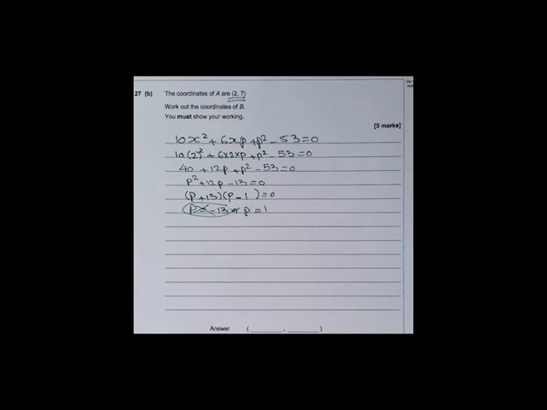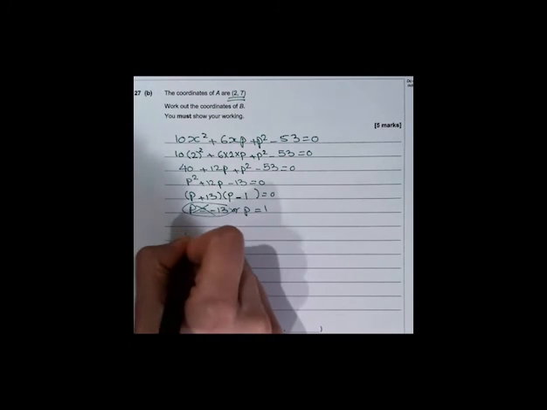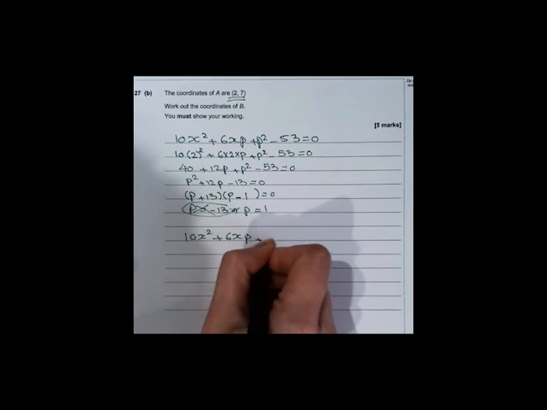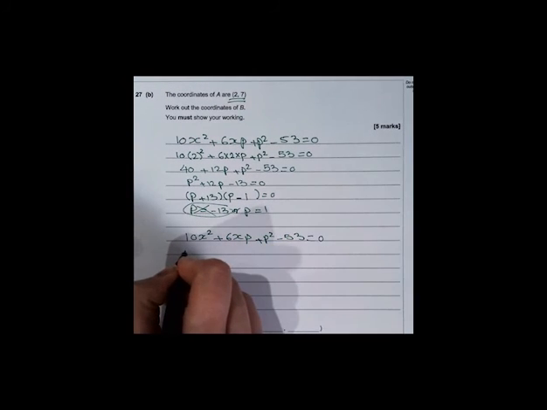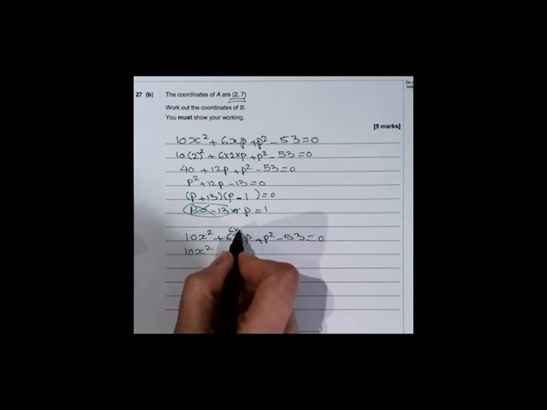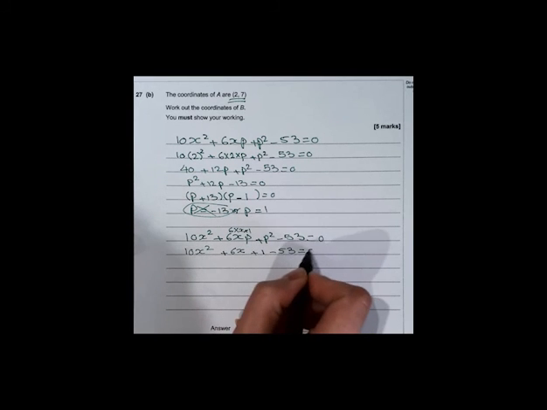The next step is to substitute p equals 1 in the equation. So now we have 10x squared plus 6xp plus p squared minus 53 equals 0. So now 10x squared plus 6 times x times 1 equals 6x, plus 1, p squared, minus 53 equals 0.